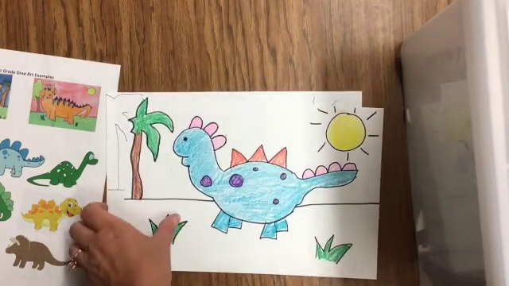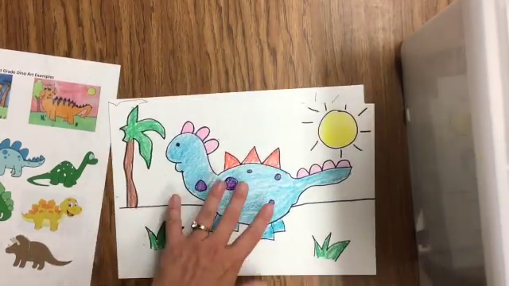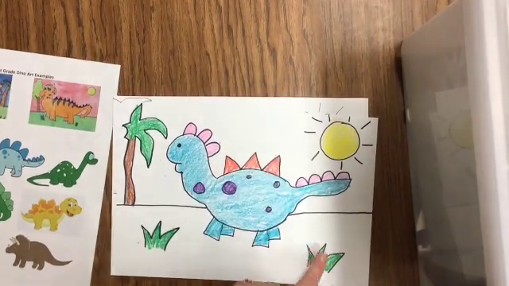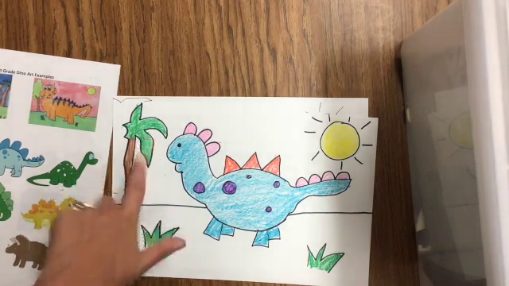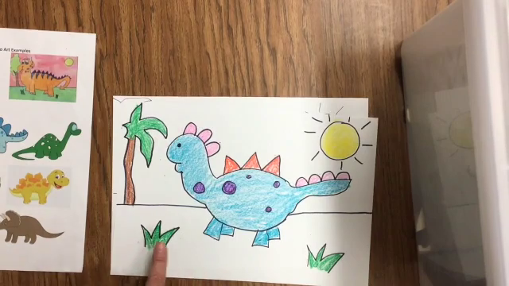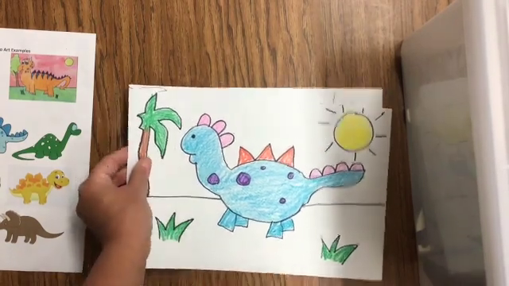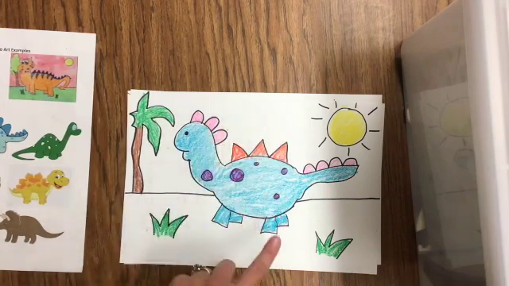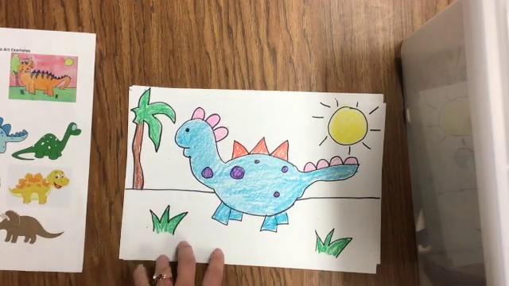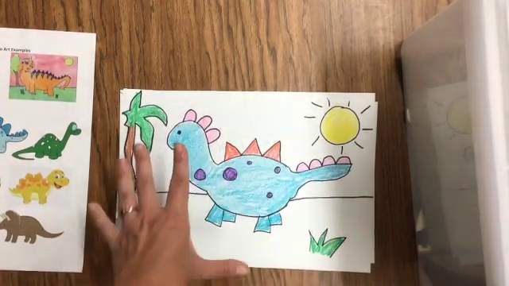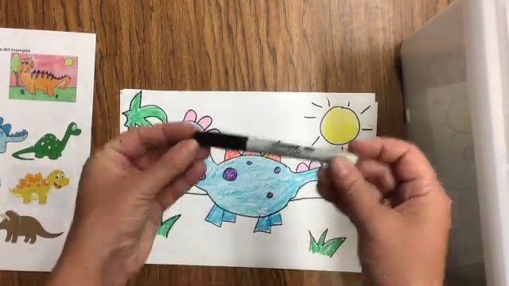When I'm done coloring my dinosaur, notice how I didn't color the sky or the grass. I only colored those little pieces of grass, but I left the sky and the ground empty so that I could paint those next week. So try your best to get as much done with your dinosaur as you can today. If you don't get finished coloring today, we will finish that up next week. See how I left all that white space in the back. So that's kind of what mine looks like. Yours should look something similar to this, but with your own dinosaur that you created.